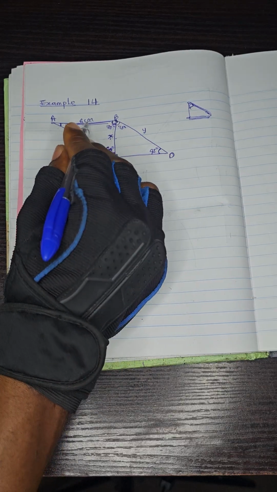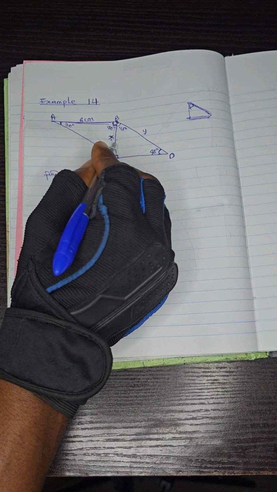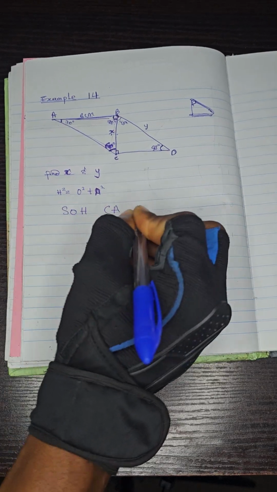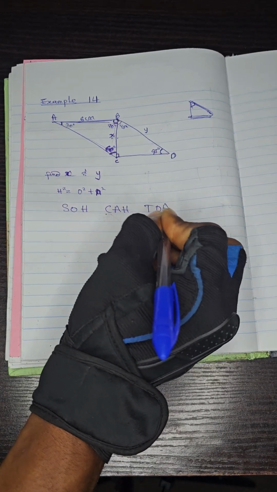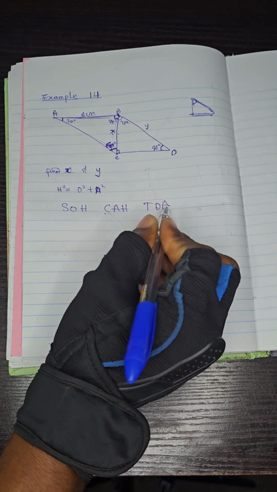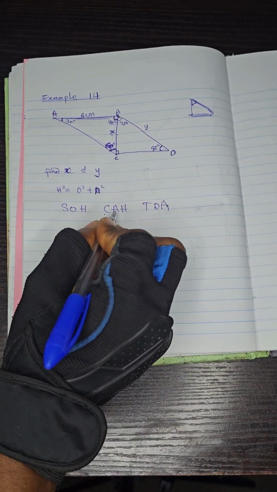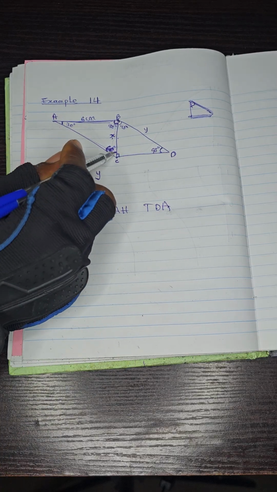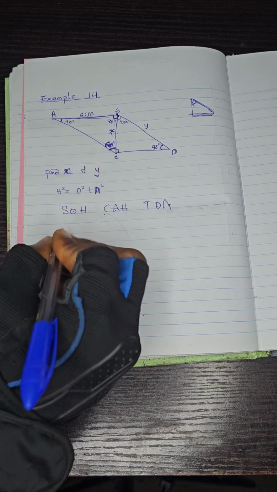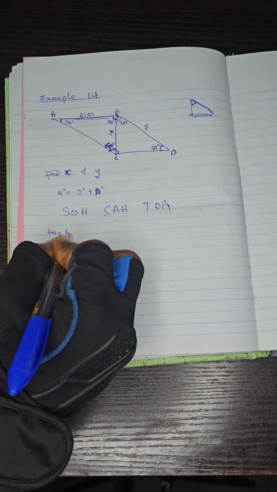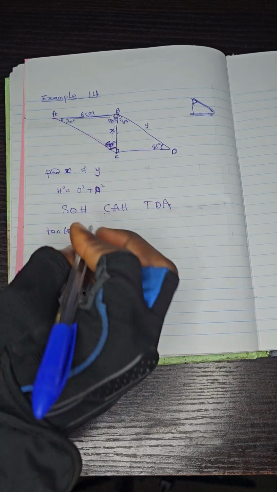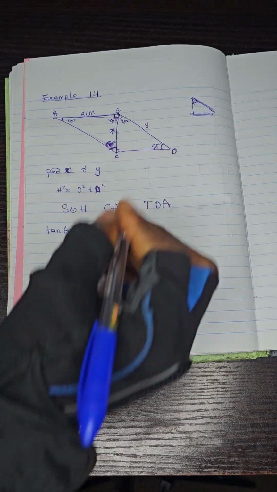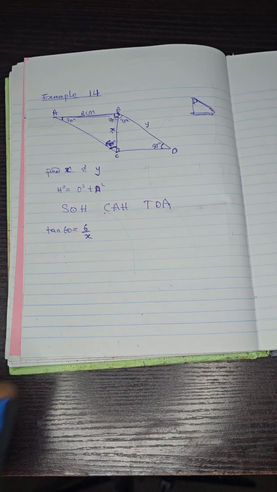And we all know that opposite over adjacent is tan. Remember SOH CAH TOA. Tan is opposite over adjacent. Cos is adjacent over hypotenuse, while sine is opposite over hypotenuse. So this 60 degrees, the side facing it, the opposite, is 6 cm. So tan 60 is equal to the opposite, which is 6 cm, over the adjacent, which is the x that we are looking for.